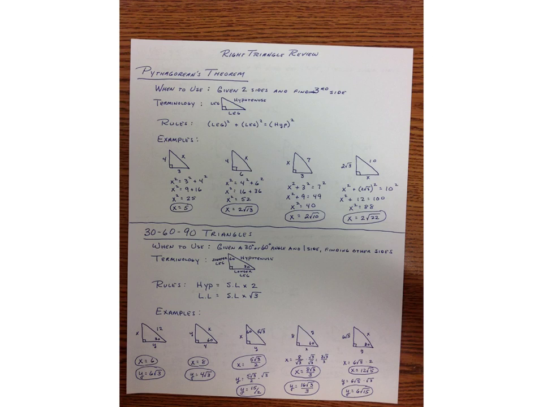On the next one, we have the short leg is given to us as 6 radical 5. All we have to do is multiply that by 2 to get the hypotenuse, and multiply it by radical 3 to get the other part. Okay, we've got a couple more things to go over.